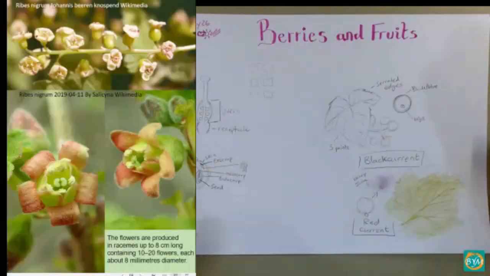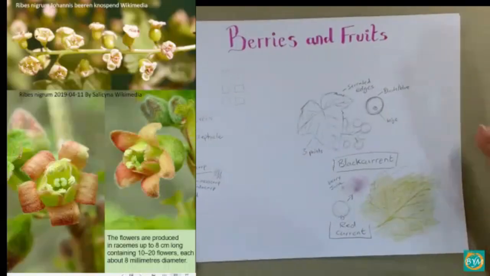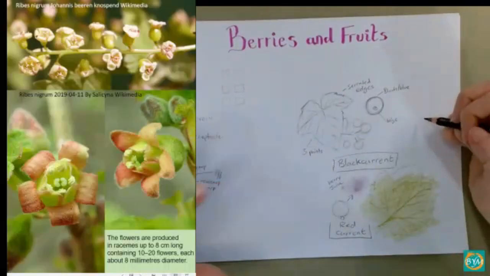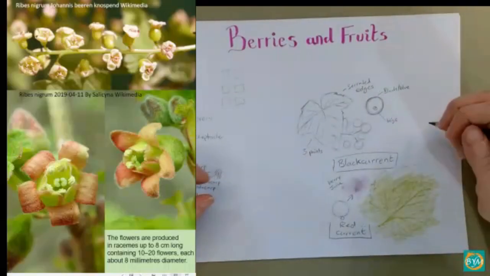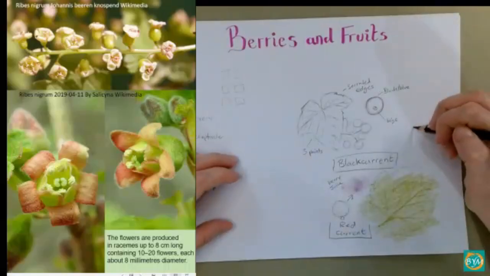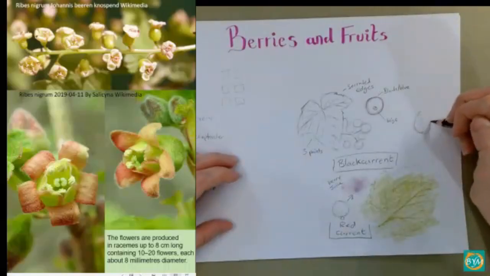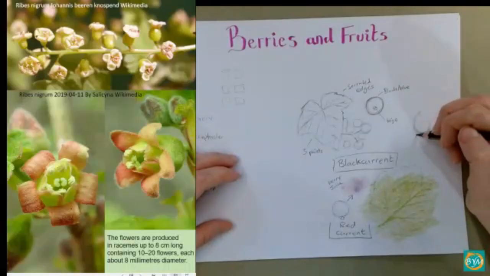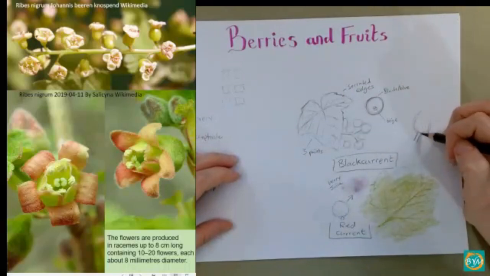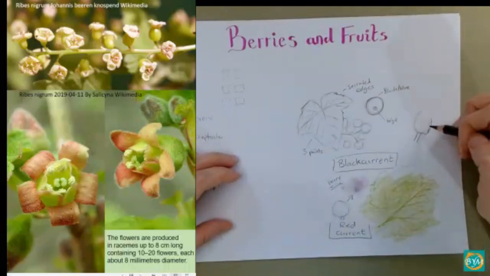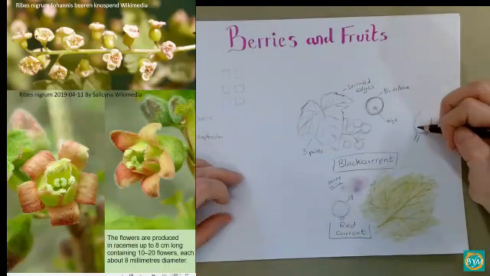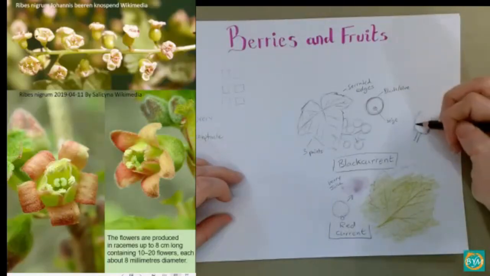Right, so we've also got some pictures of the flowers, which are perhaps a little bit unusual looking. So we've got a structure underneath. This is the little stem or the peduncle. And then we have the ovary in this structure above.